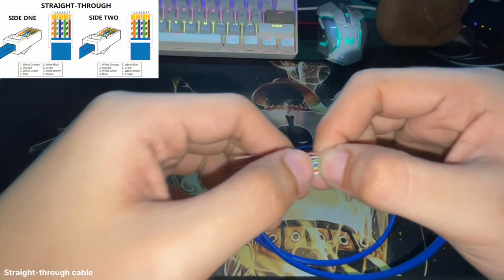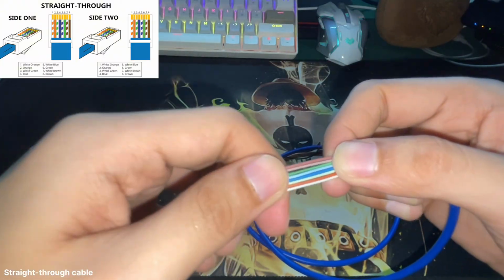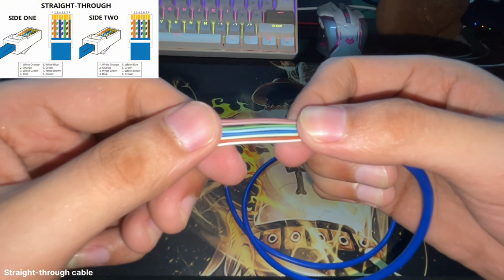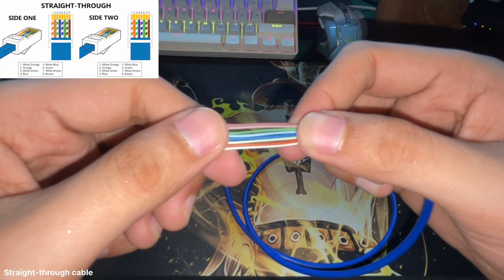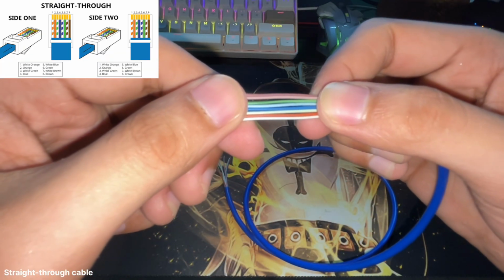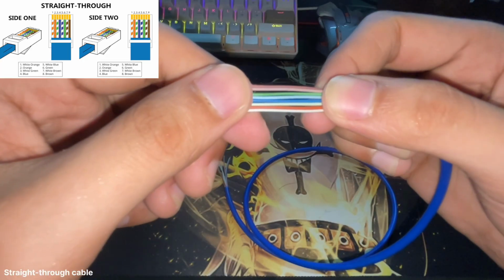We will use the T568B standard: white orange, orange, white green, blue, white blue, green, white brown, brown.